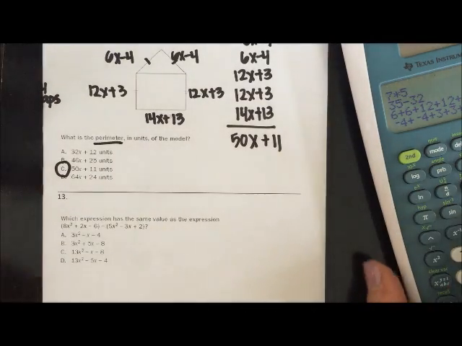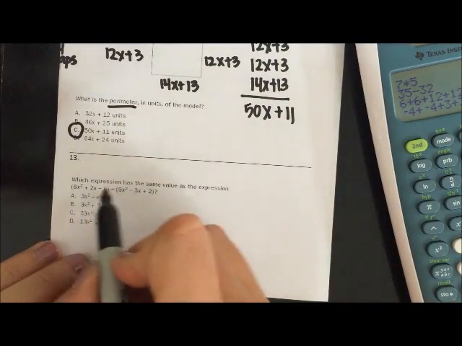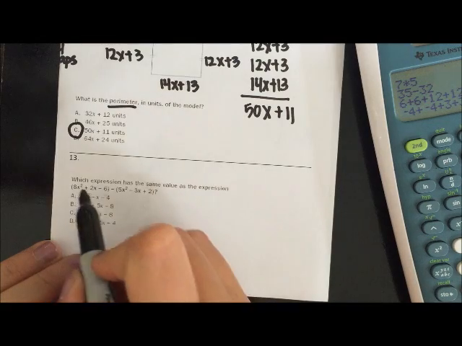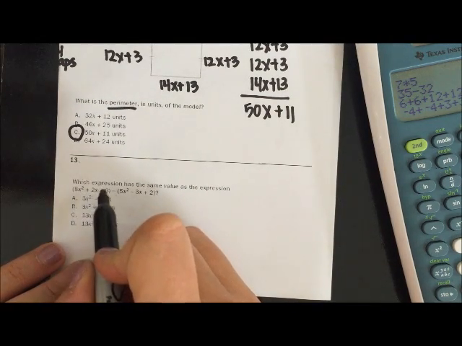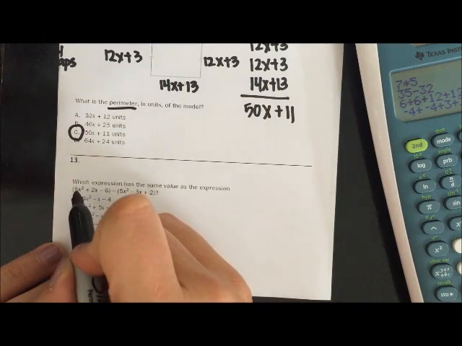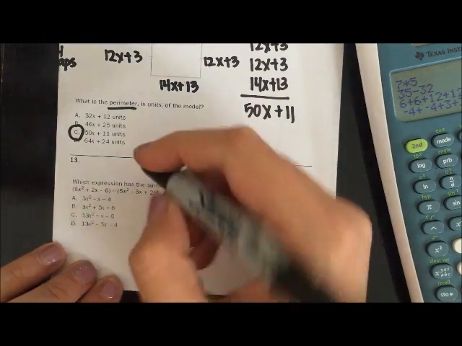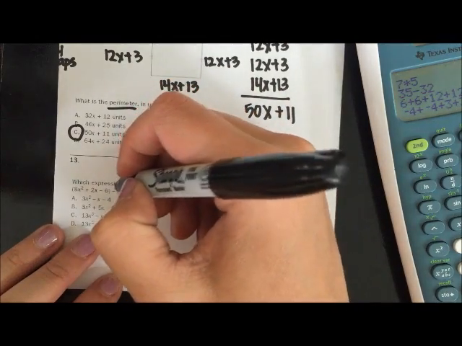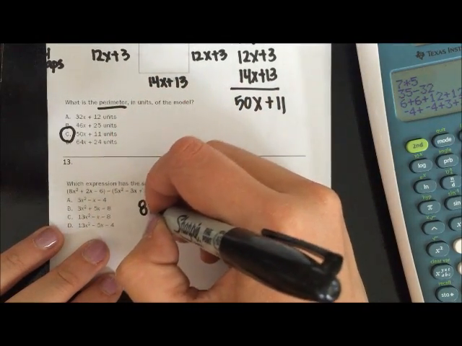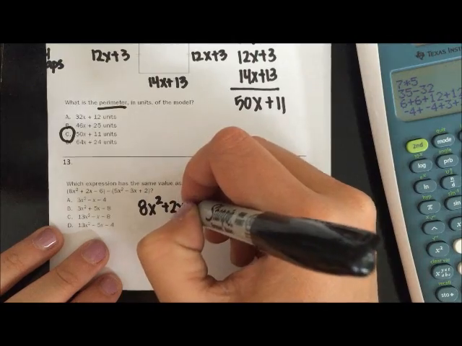Okay. All right, which expression below, number 13, has the same value as the expression? So we are subtracting 2 trinomials, 3 terms, 1, 2, 3, 1, 2, 3, and they look to be quadratic, x squared. When I see the minus sign, okay, that tells me I'm going to change it to a plus. The first part doesn't change.